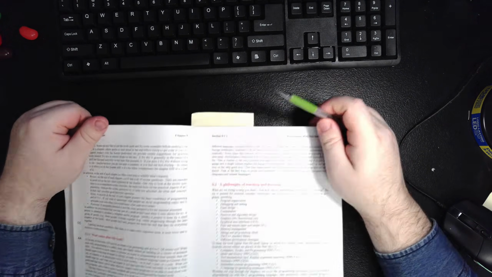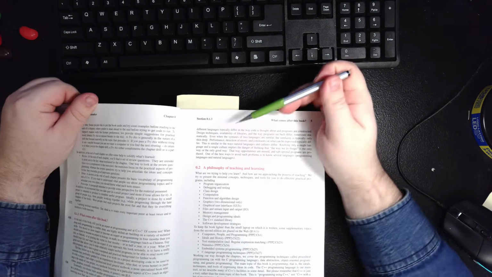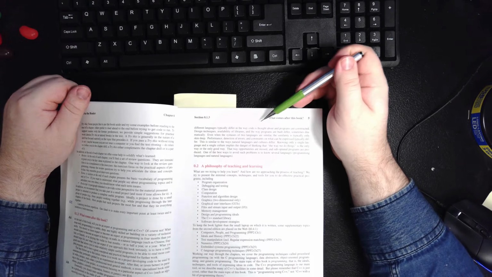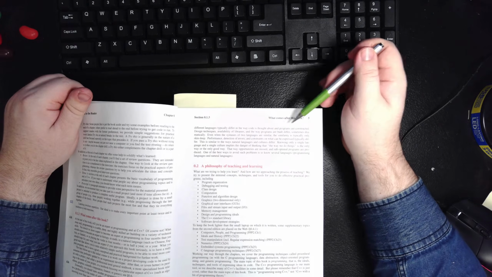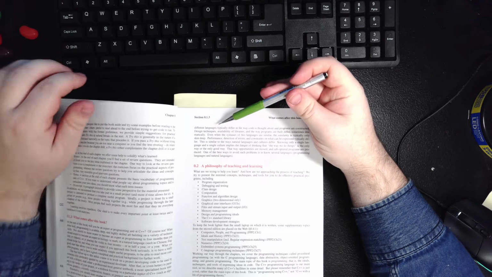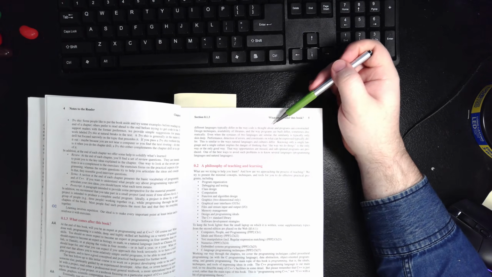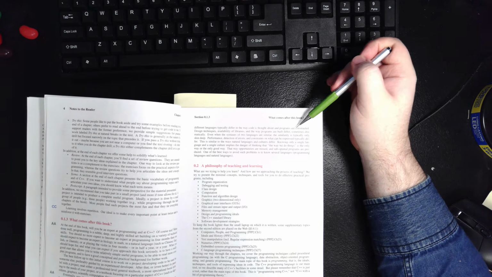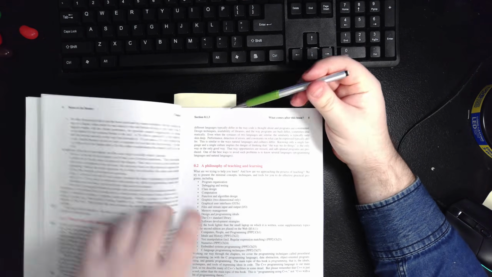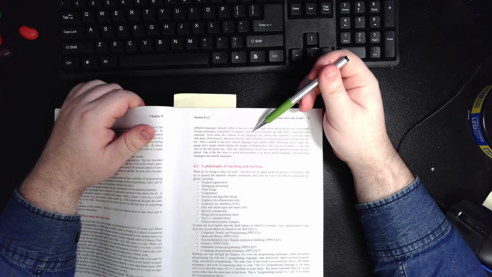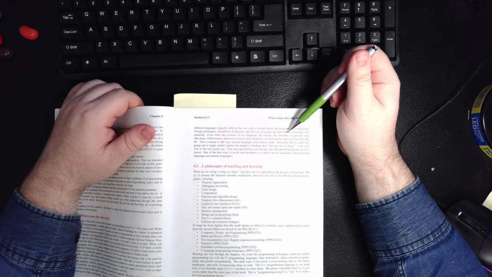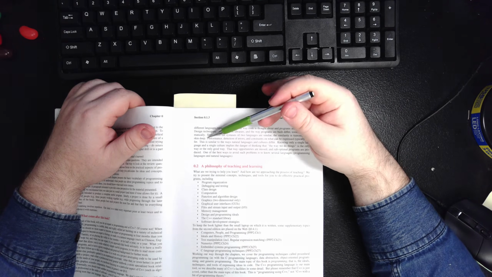Also, different languages typically differ in the way code is thought about and programs are constructed. Design techniques, availability of libraries, and the way programs are built differ, sometimes dramatically. Even when the syntaxes of two languages are similar, the similarity is typically only skin deep.